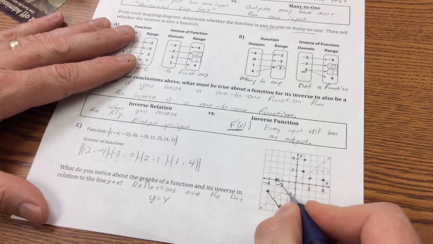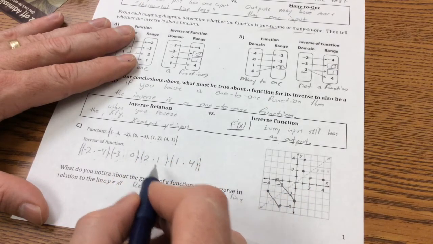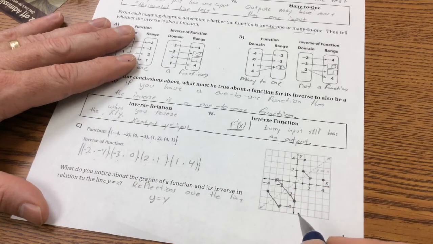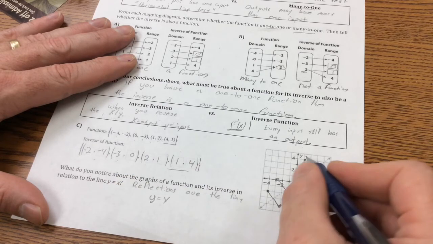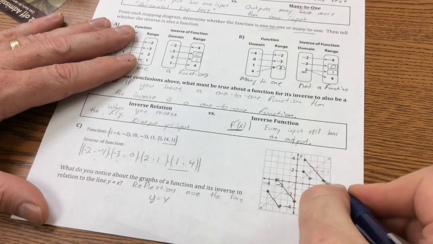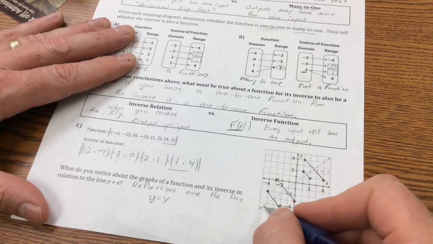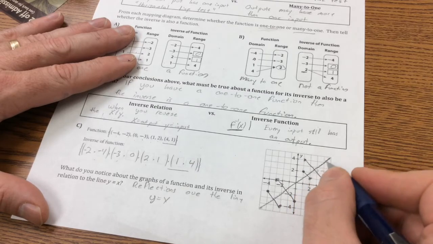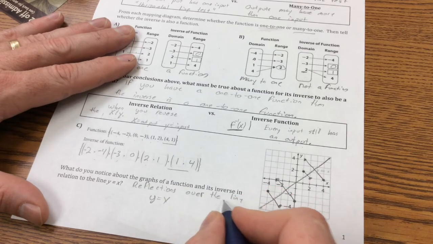I'm going to draw a line so you can see something. This 1, 2 goes into 2, 1. Well, here's 1, 2, and there's 2, 1. 4, 1, and 1, 4. Well, here's 4, 1, and here's 1, 4. And look, we can see that all of these are equal distance from the line y = x. That means all of these are a reflection over the line y = x.